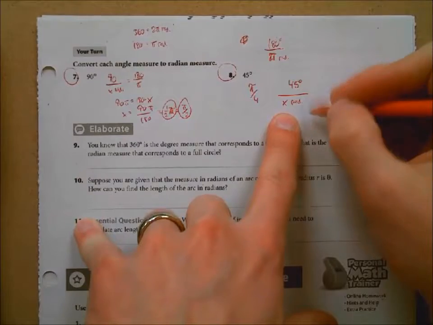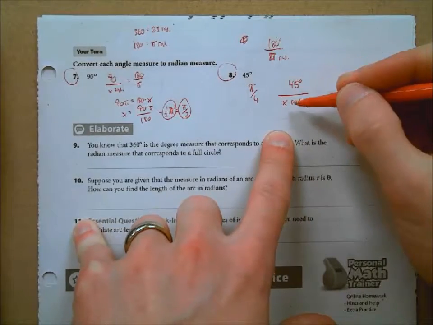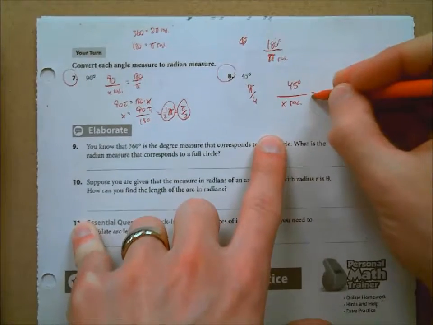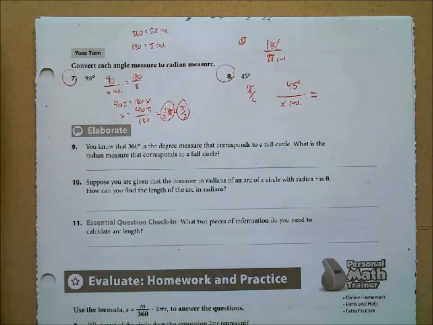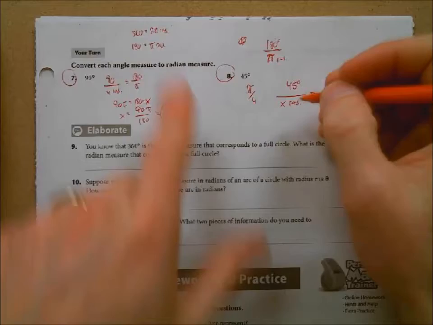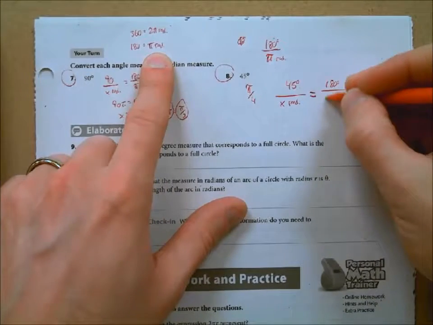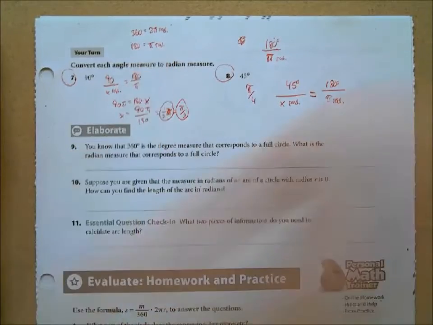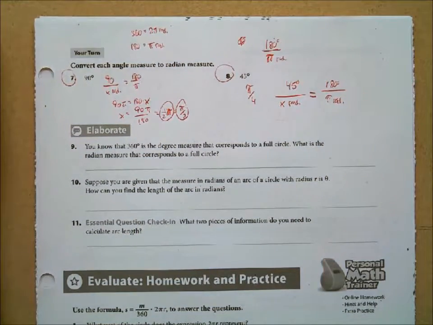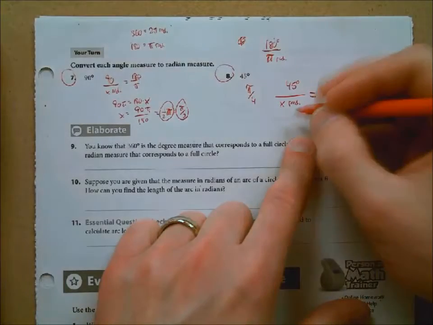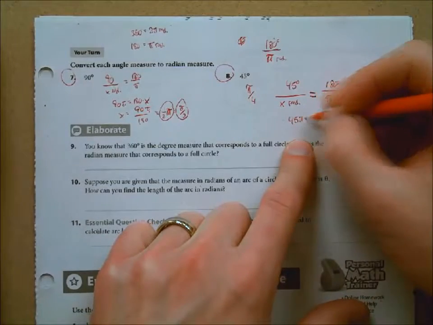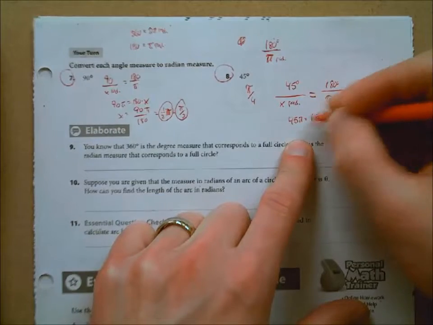So far so good. That's the ratio. 45 degrees is some number of radians. And we want to set that equal to another ratio of known radian degree relationship. So we know that, for example, 180 degrees is pi radians. That's our proportion there. So you cross multiply. So you get 45 pi equals 180x. Divide both sides by 180.